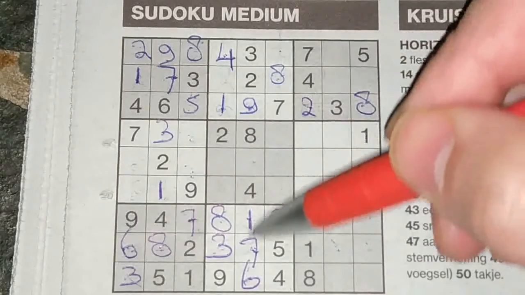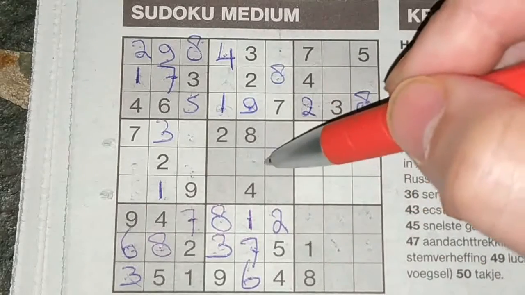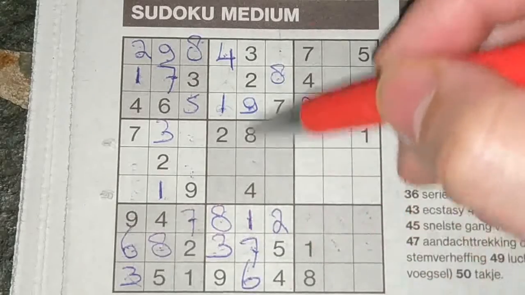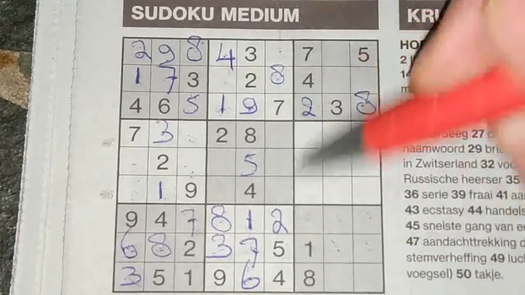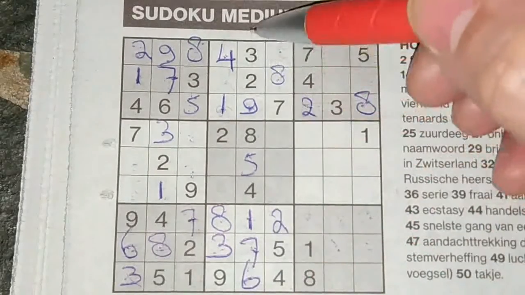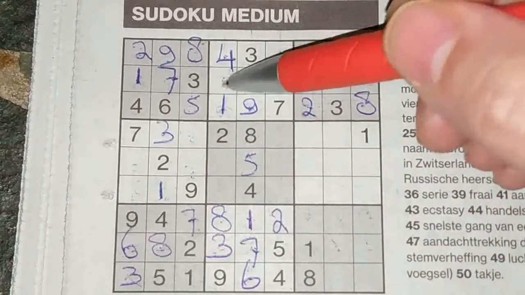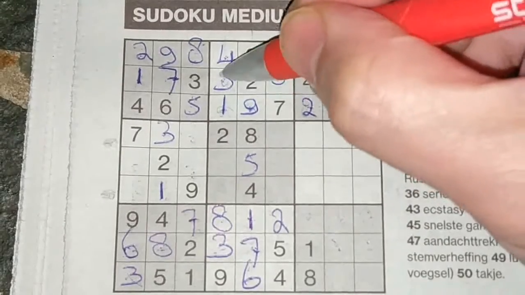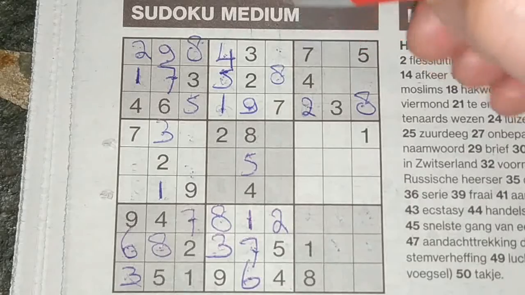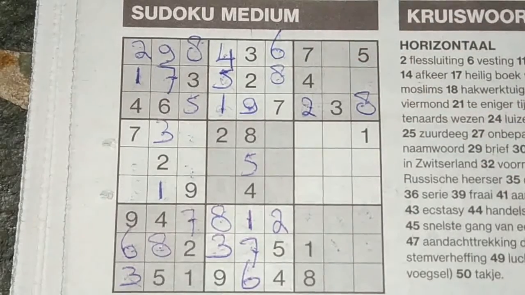One missing number in the middle column for the number 5, I believe. Yes, 5 in this column, 5 in the middle column. So in this column, the only place for the 5 should be there. One box missing in this big square for the number 6.